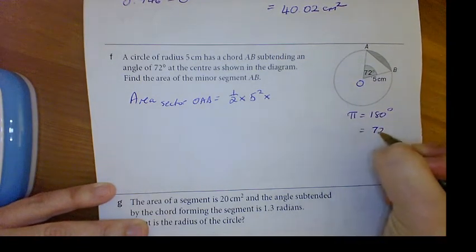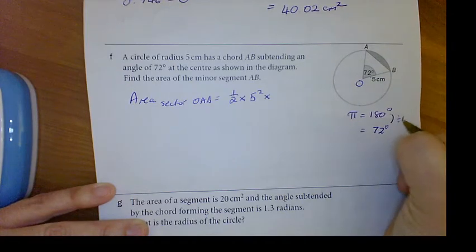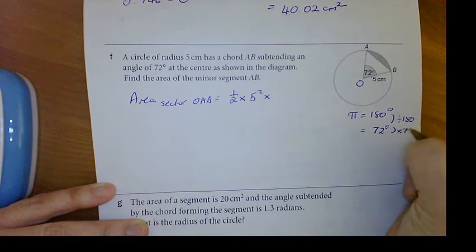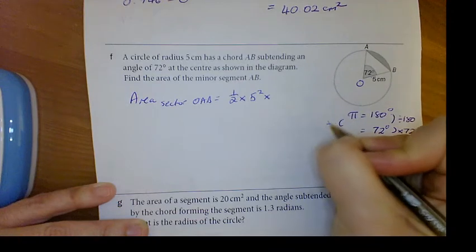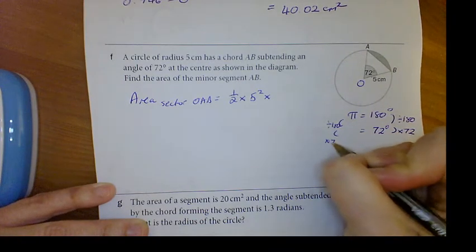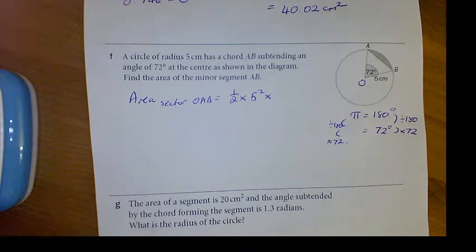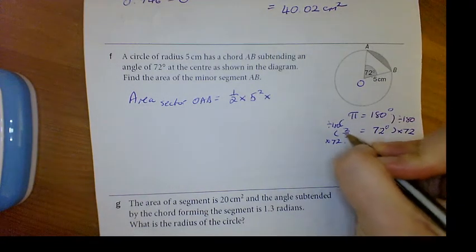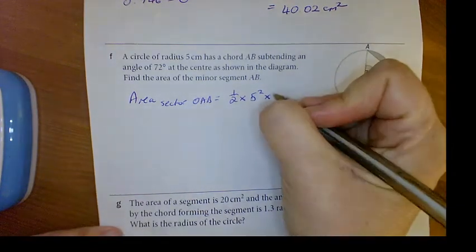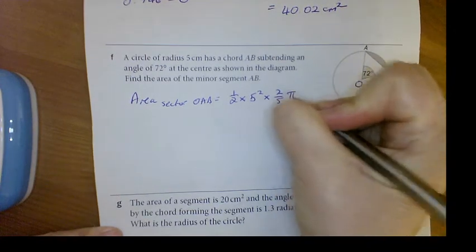I need to get to 72 degrees. I'm going to divide by 180 times by 72. So pi divided by 180 times by 72 gives me an answer of 2/5 pi. That was rather nice. So that is my radian measure.